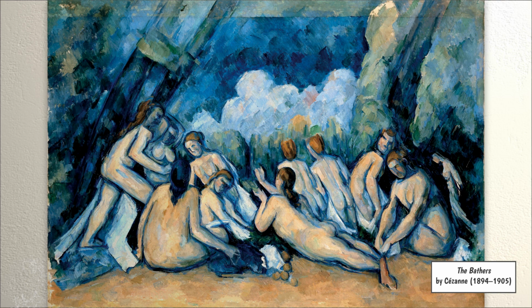Cézanne was a slow and careful painter. He used small brush strokes. This meant it took him a long time to finish a painting. There was even a painting called The Bathers that he spent more than 10 years to finish. He worked on it from 1894 to 1905.